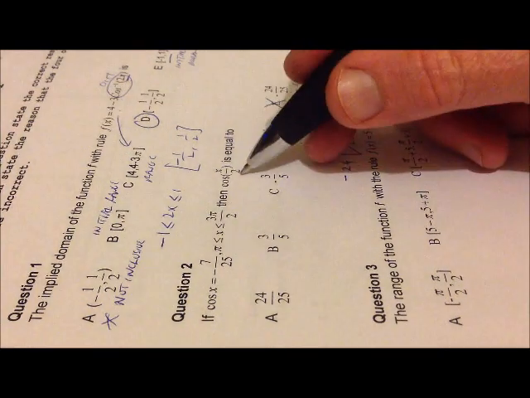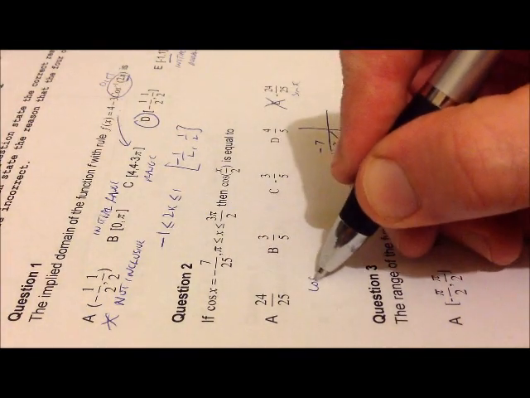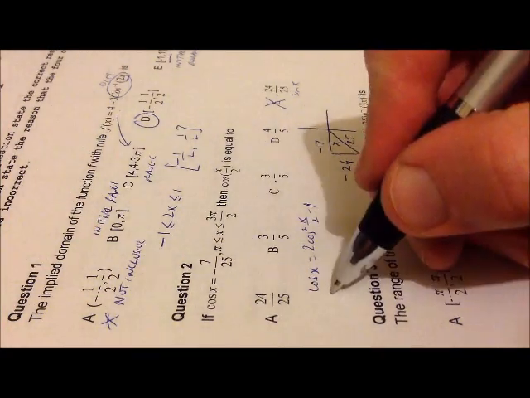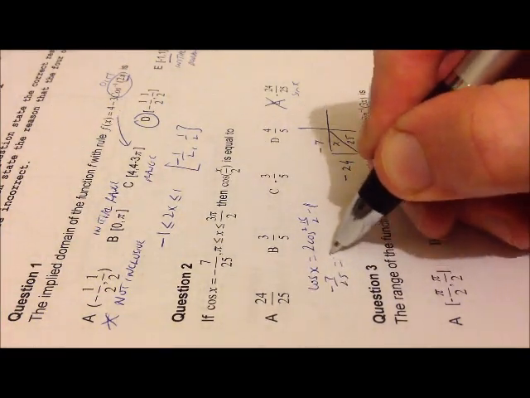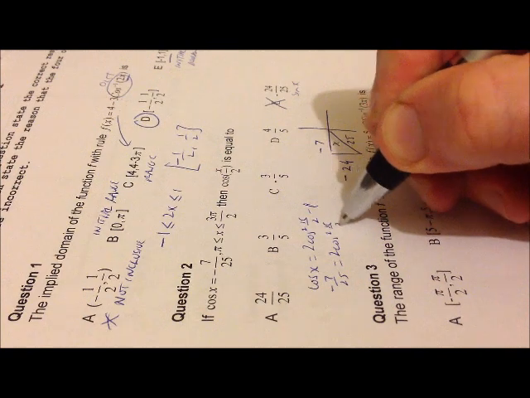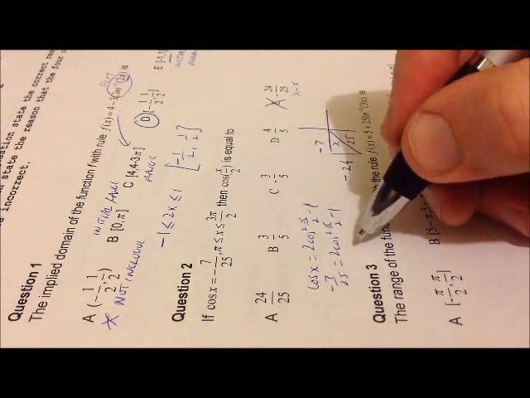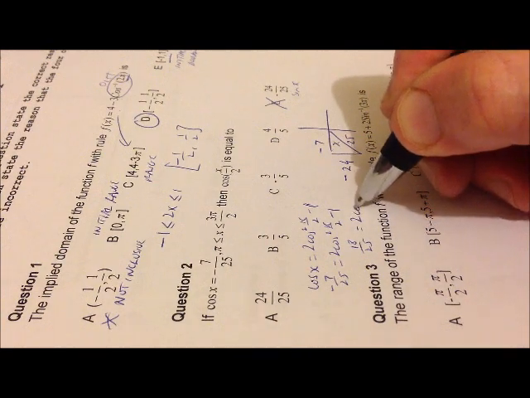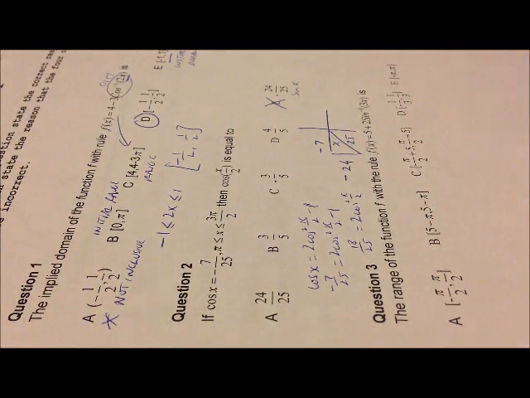Actually do the working. As soon as you want cos x on 2, we use the cos x equals 2 cos squared x on 2 minus 1 formula. Double angle formula. Cos x is negative 7 on 25. We add 1 to both sides. That gives you 18 on 25 is 2 cos squared x on 2.